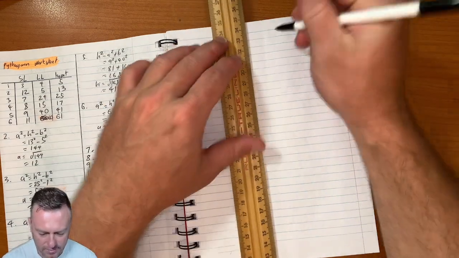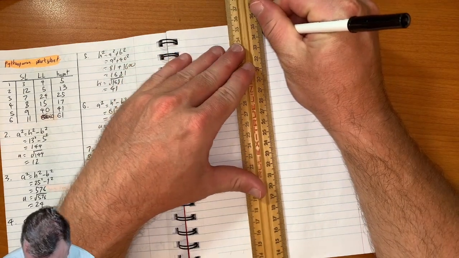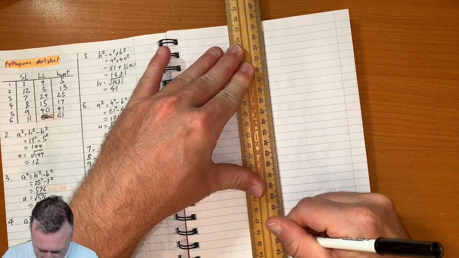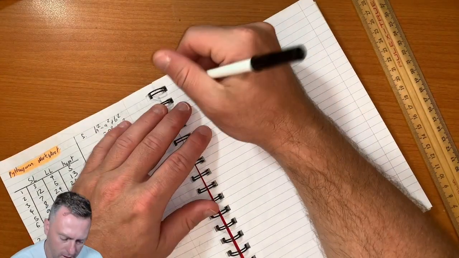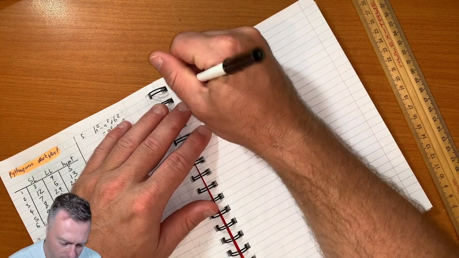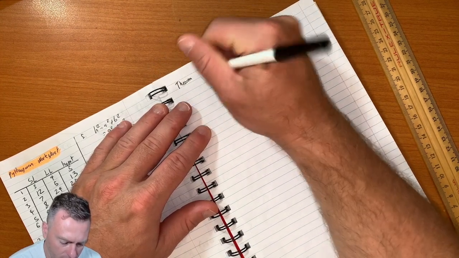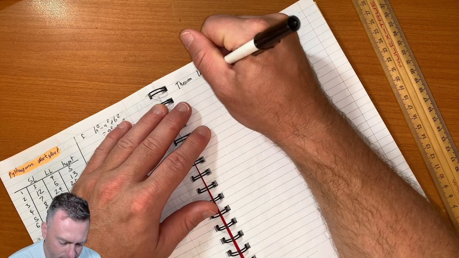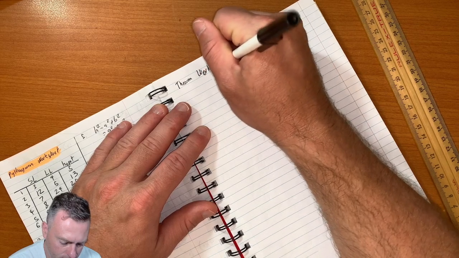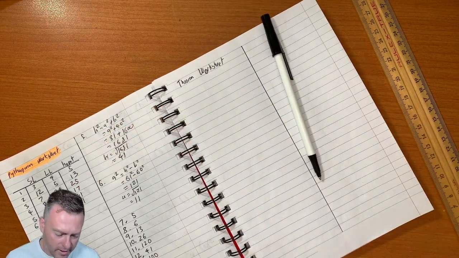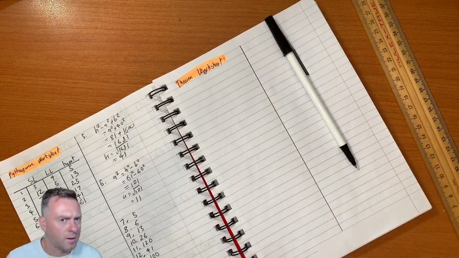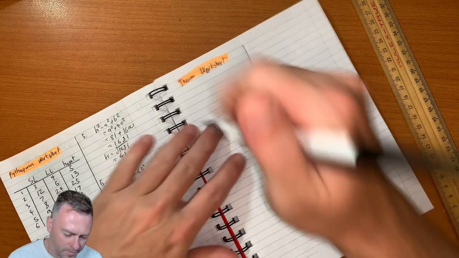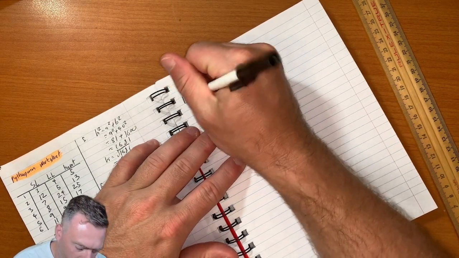So to start, same thing. Let's go through, draw our line. And we're going to call this Theorem worksheet. Grab the highlighter. And off we go. So 1A.